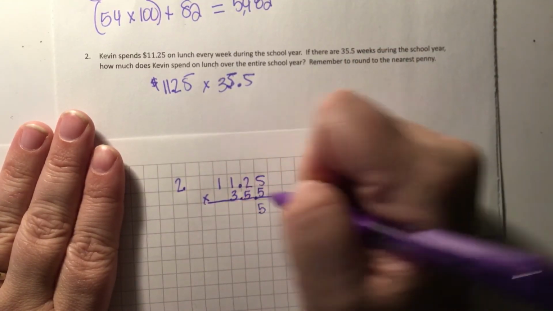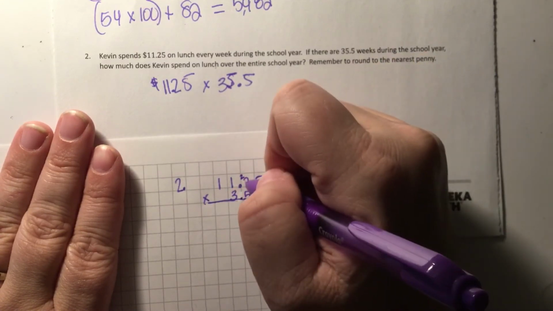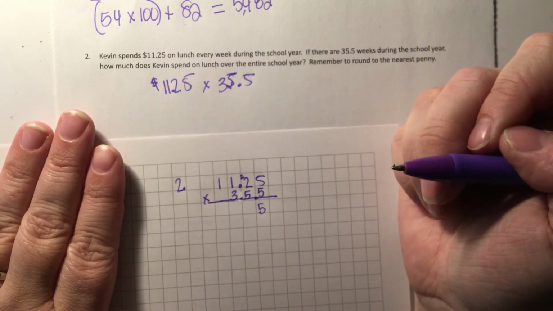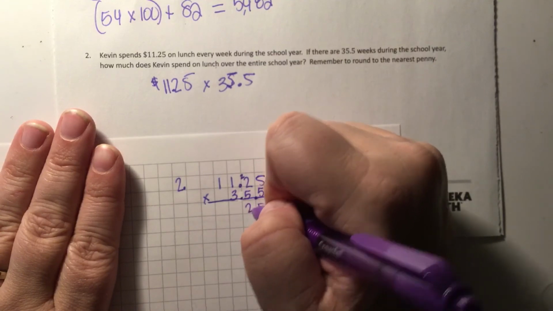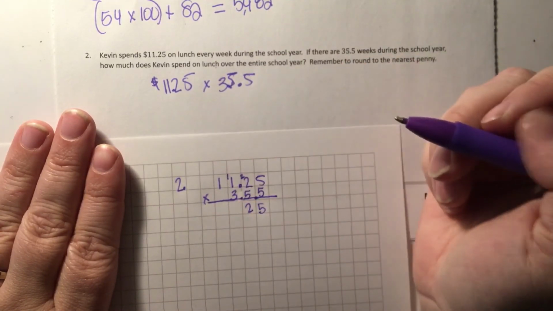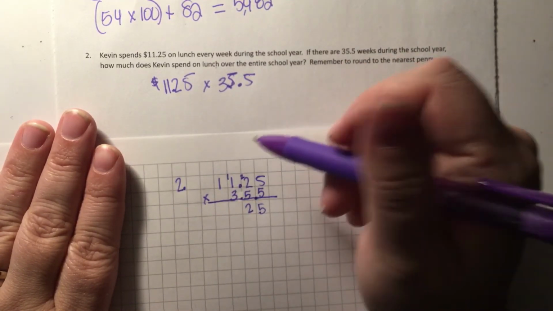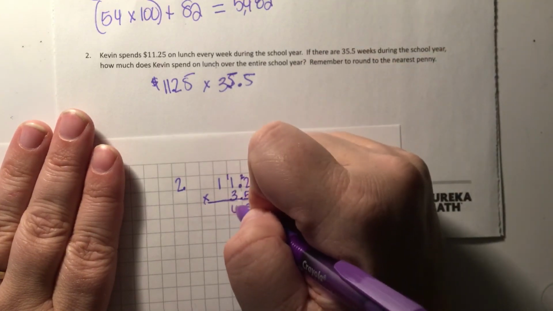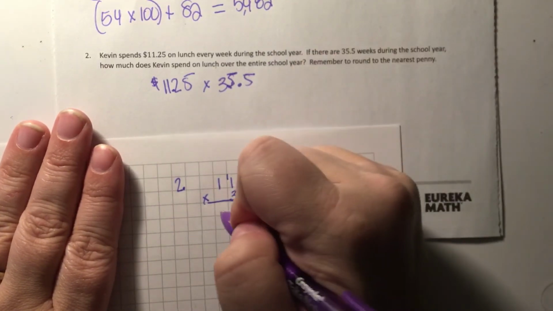25. 5, carry our 2. 5 times 2 is 10, plus 2 is 12. Carry my 1. 5 times 1, I learned this lesson the hard way. 5 times 1 is 5, plus 1 is 6. And 5 times 1 is 5.